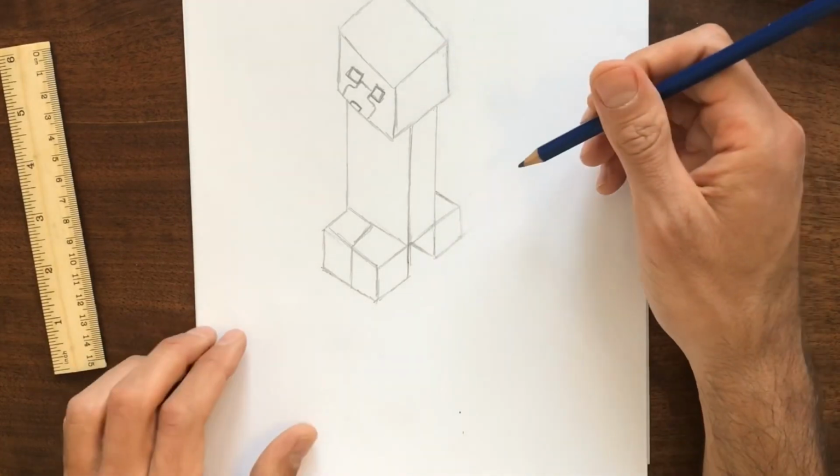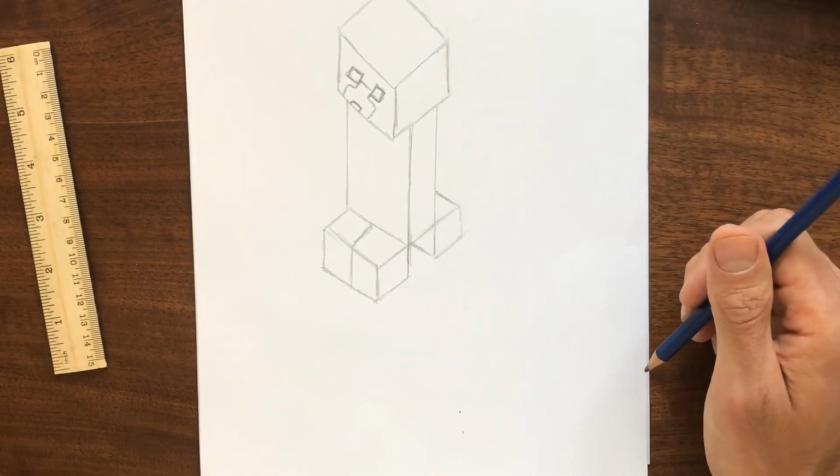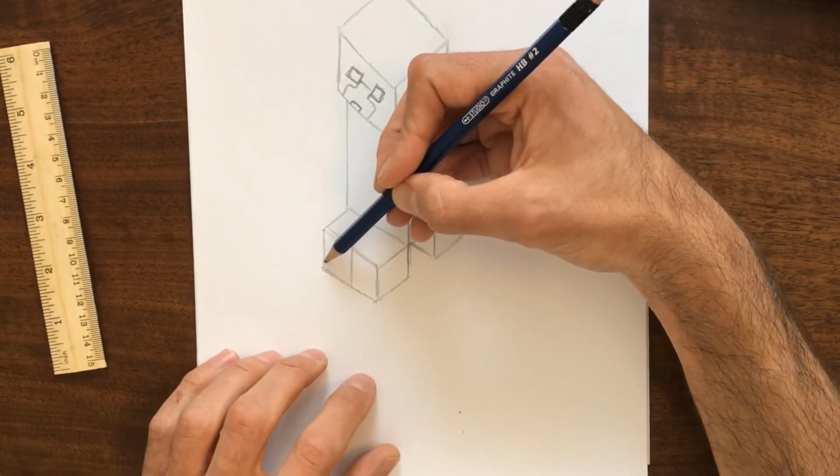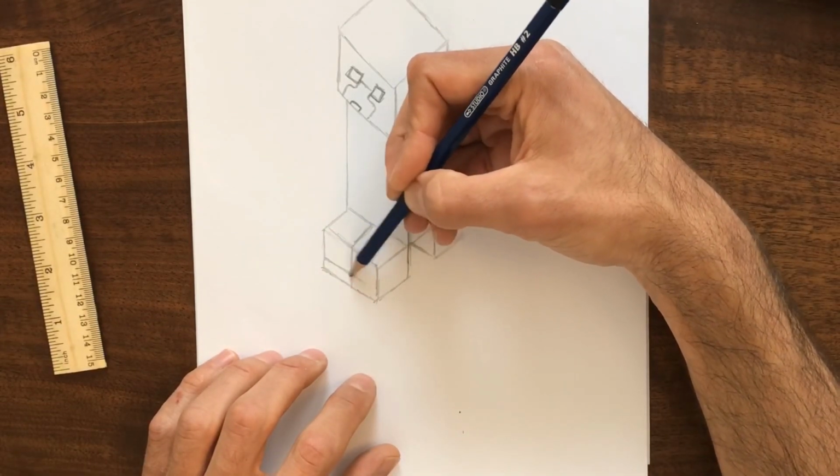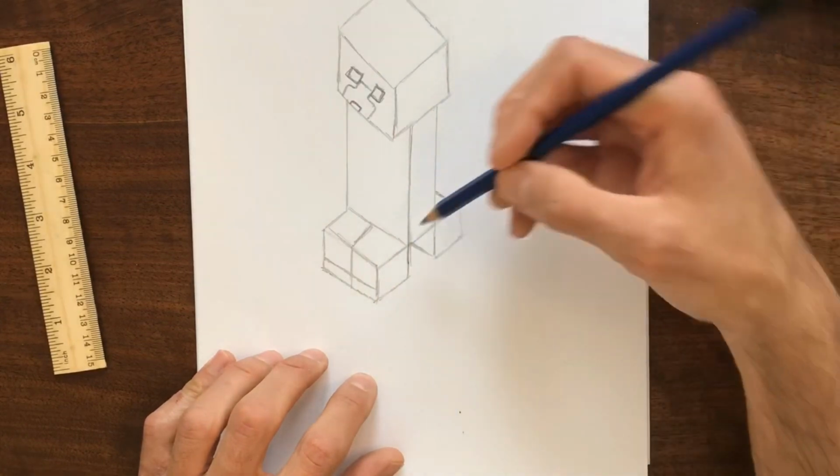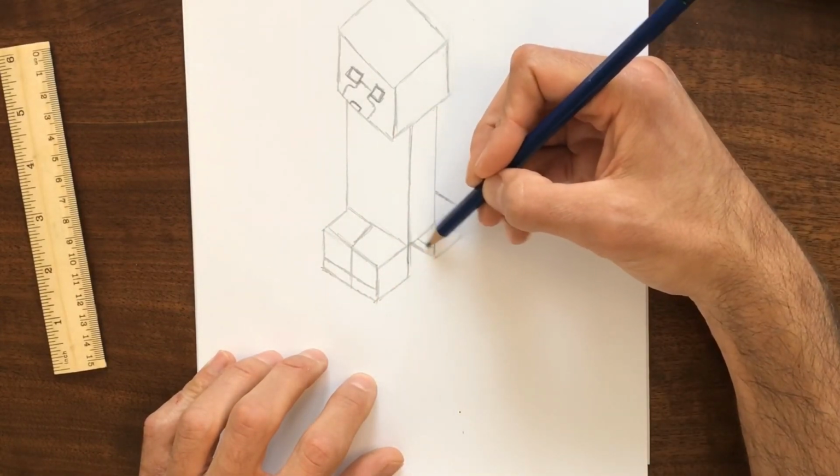All right. I'm really happy with this. You can also go so far as to add some of the details that we have in the creepers, and we'll be coloring this in later. So there's a line there, and a line there.